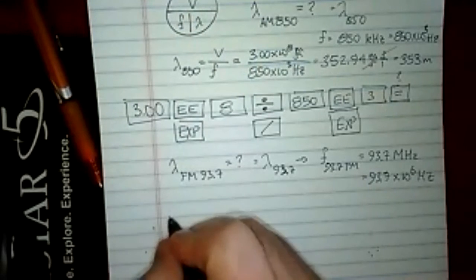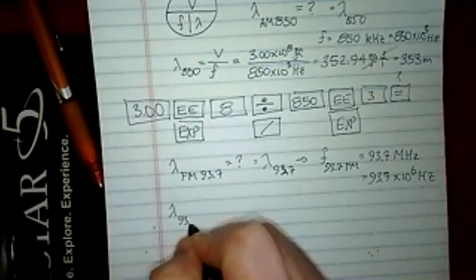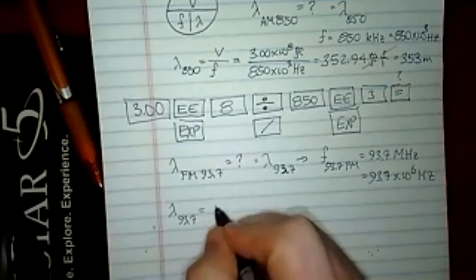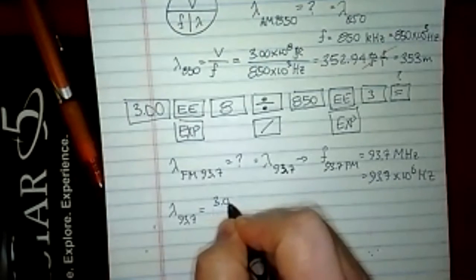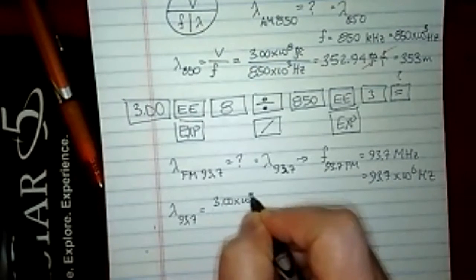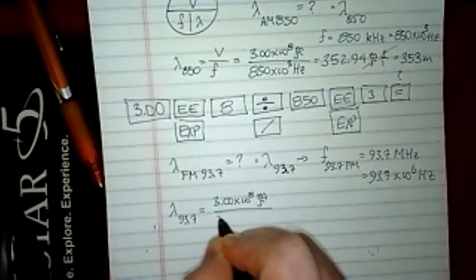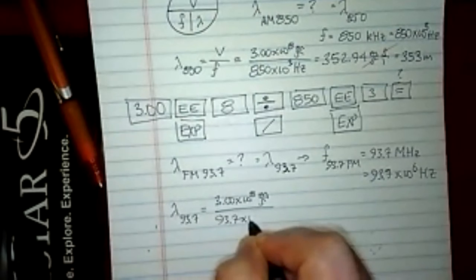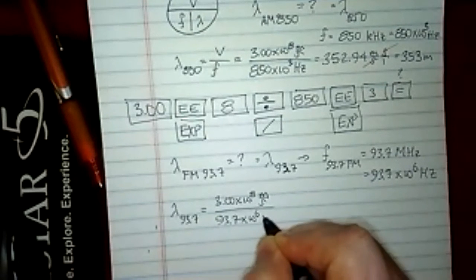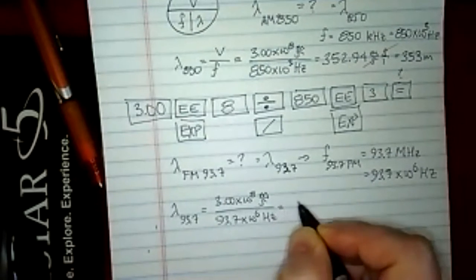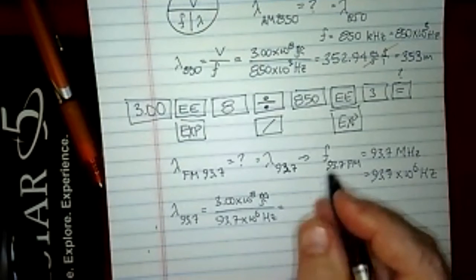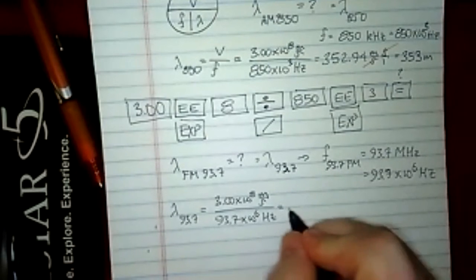So again, using my circle, I know that I'll just cover up the wavelength. That'll give me velocity divided by frequency. So the wavelength of 93.7 is just going to be 3.00 times 10 to the 8th meters per second divided by 93.7 times 10 to the 6th hertz. And this gives me an answer of 3.2017.